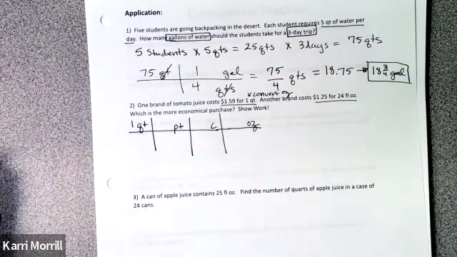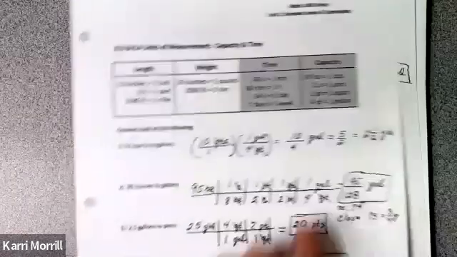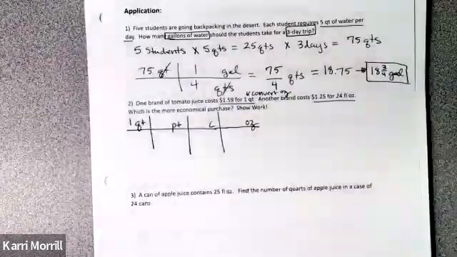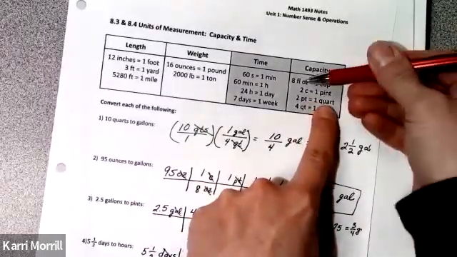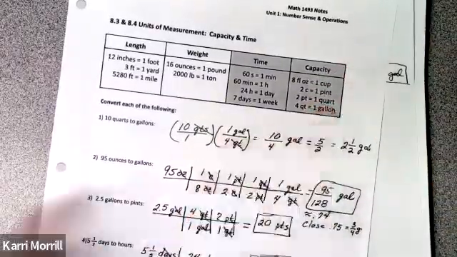I don't have my formula sheet. Well, I'll put it up there. Maybe I do somewhere. It's right here. So if I know I was given quarts right here, see how I just worked my way back up to make it to that measurement.